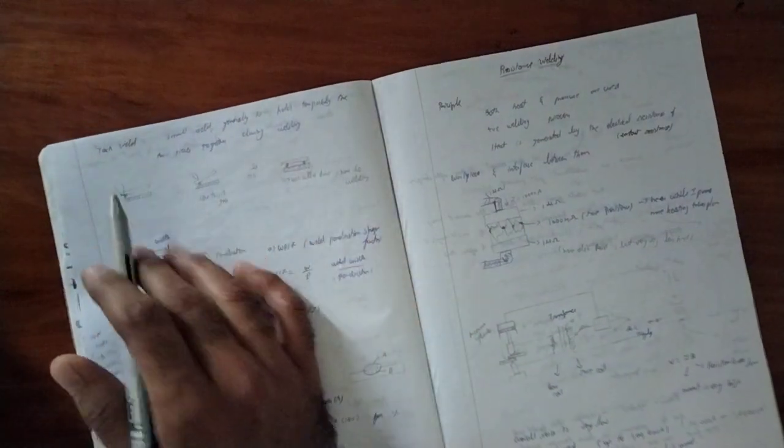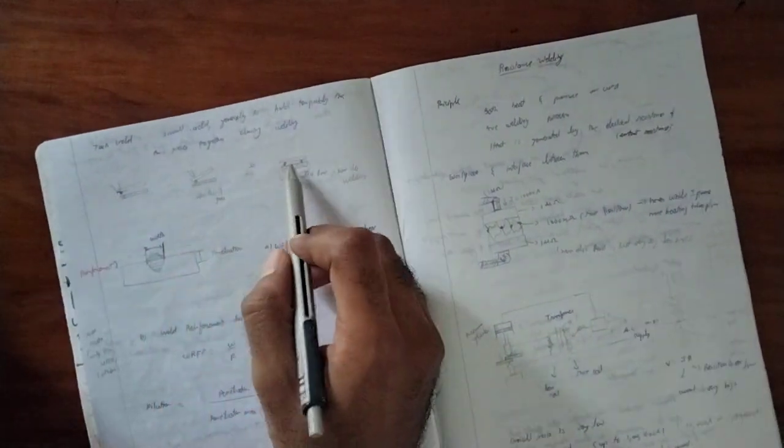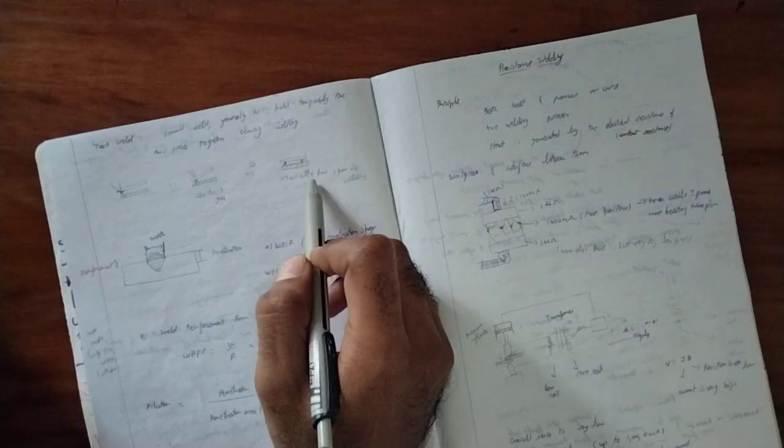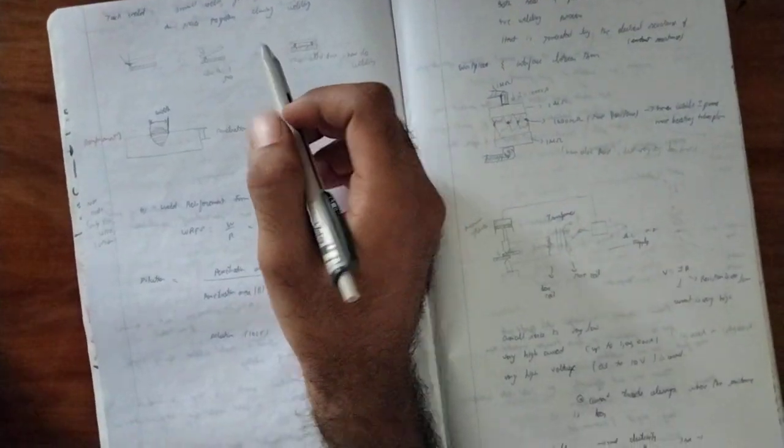So next one is tack weld. Tack weld is a small weld like this. Generally we use a laser tack weld, and after that we usually do the welding. Okay.